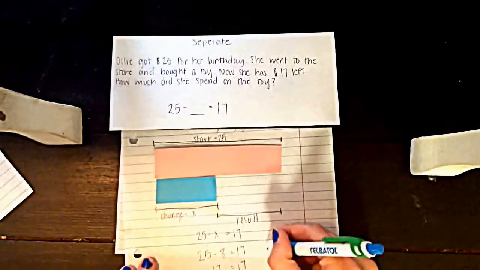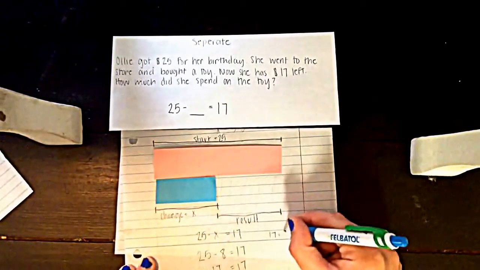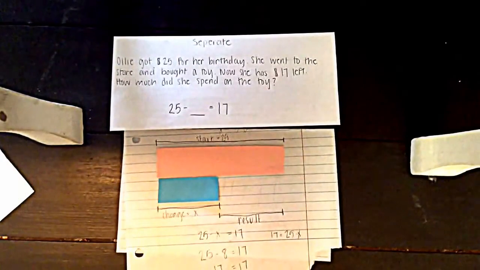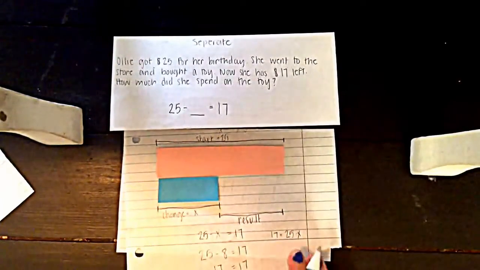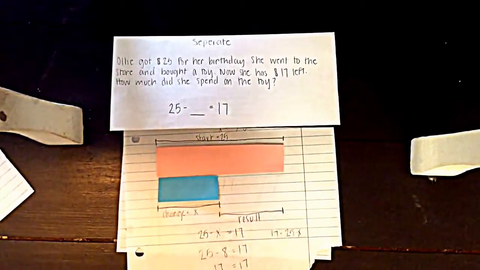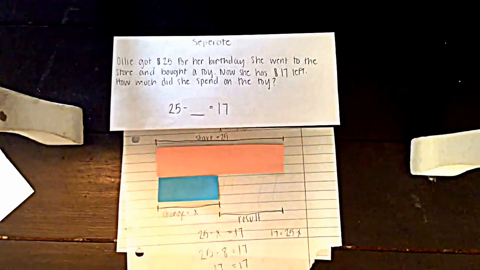Now if I wrote this like 17 equals 25 minus x, that doesn't change it at all. It doesn't matter which side the unknown is on, the equal sign. As long as both sides are balanced at the end, you are doing your math problem correctly.